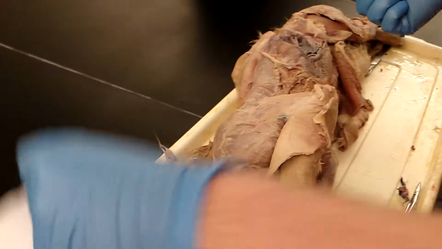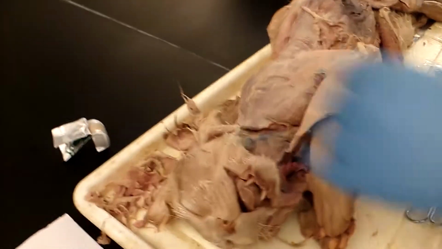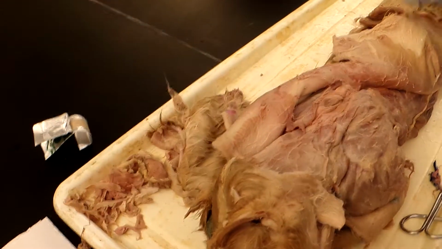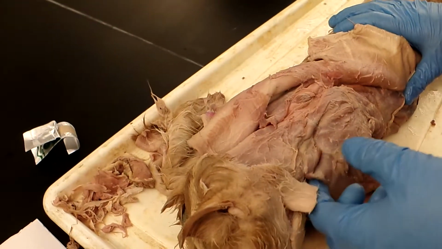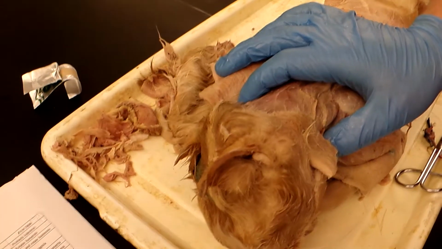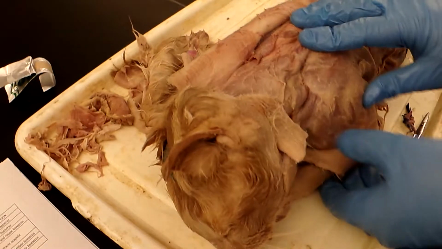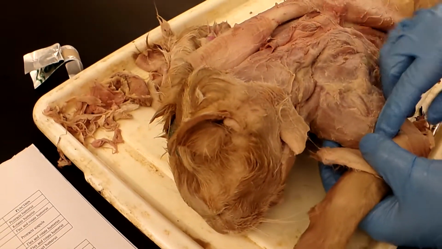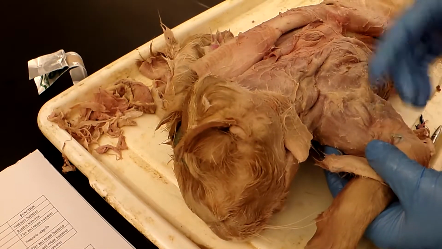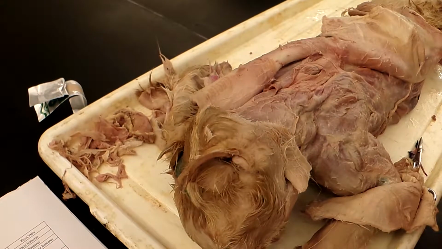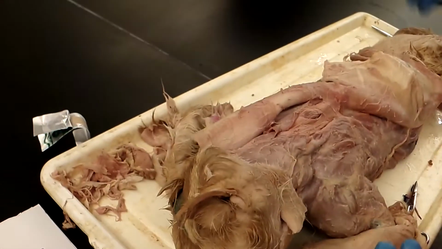Moving on to shoulder musculature. The supraspinatus is located right here. The origin is the supraspinatus fossa. The insertion is the humerus, and the function is to protract the humerus.